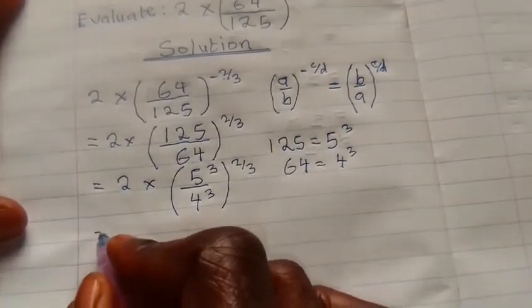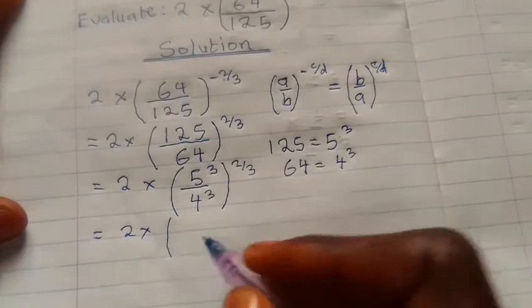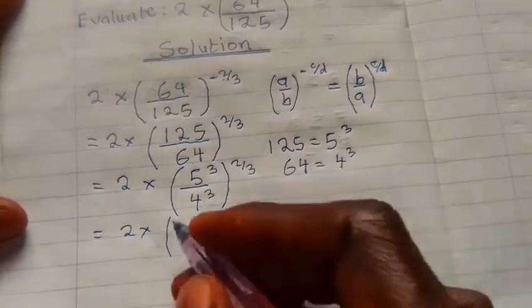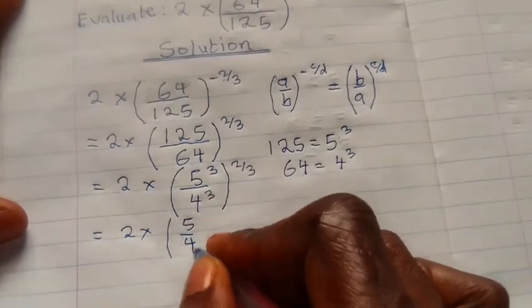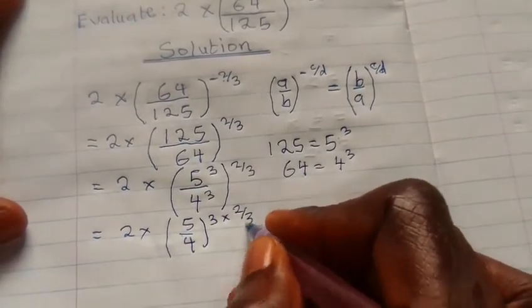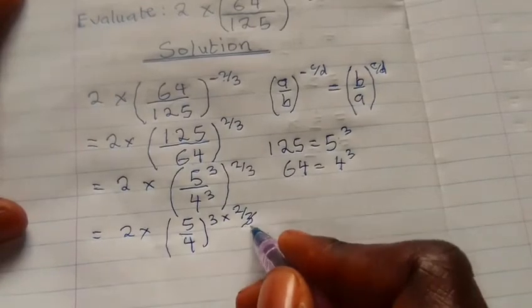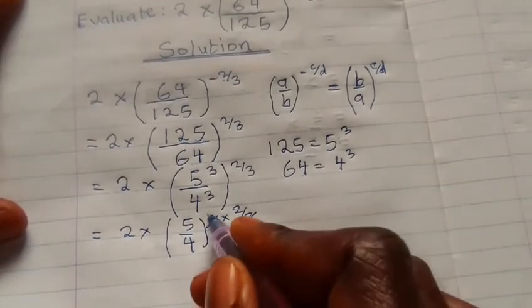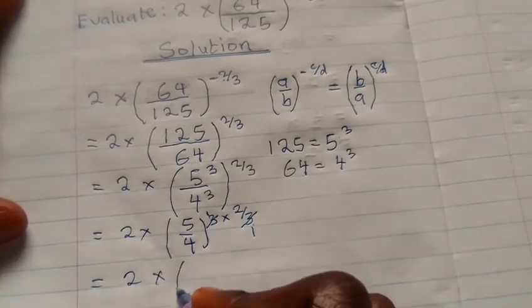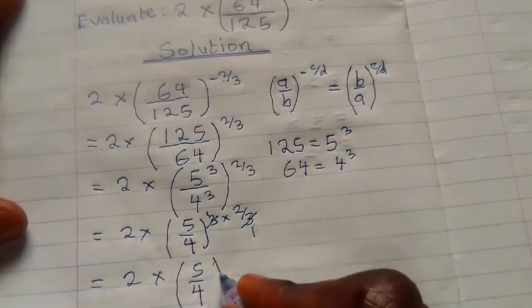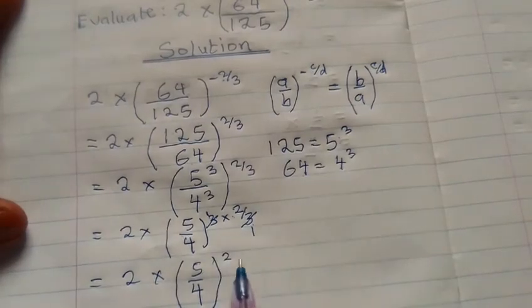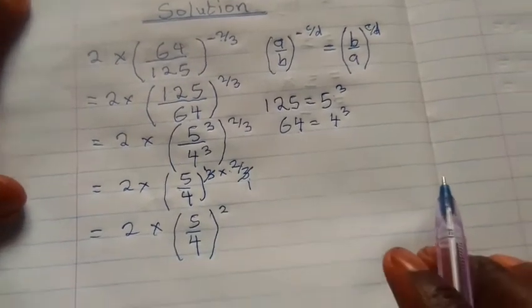Now you can see that the numerator and the denominator have the same power, so we bring it out. We say 5 upon 4, power 3, multiplied by the power that is already there, which is 2 upon 3. If you do this, you will see that the 3 in the denominator will cancel the 3 that is here. Finally, we shall have 2 multiplied by 5 upon 4, all power 2. So that is what we have now.